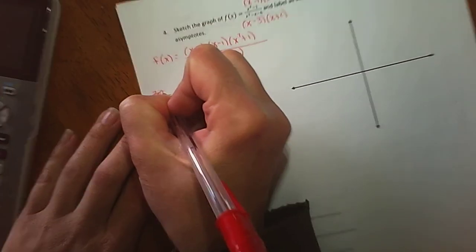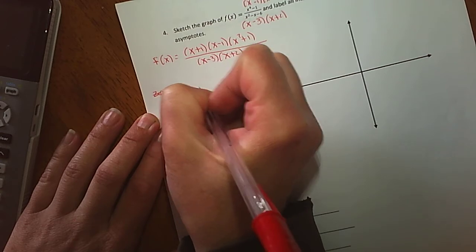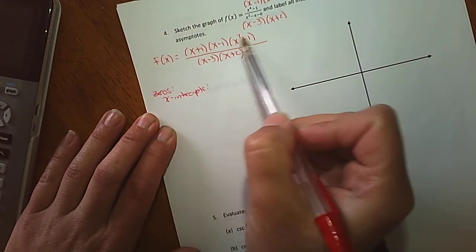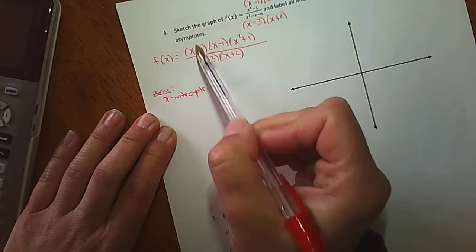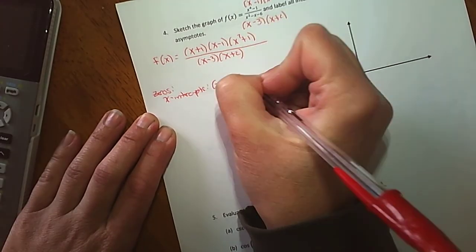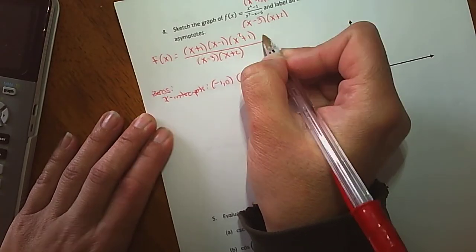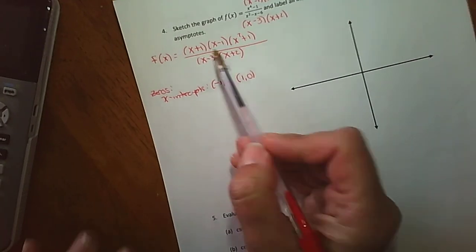Zeros. Zeros and x-intercepts are the same thing. And that's if you look at the numerator. What would make the numerator 0? Well, that guy would be negative 1, 0, and this guy would be positive 1, 0. There's no way you can make an x squared plus anything 0, so we only have the 2.